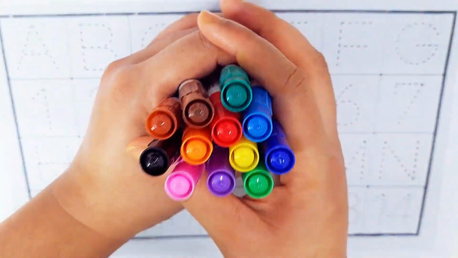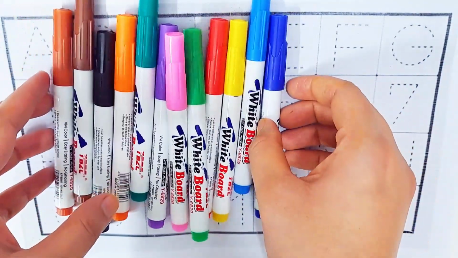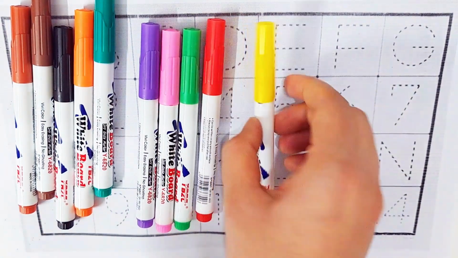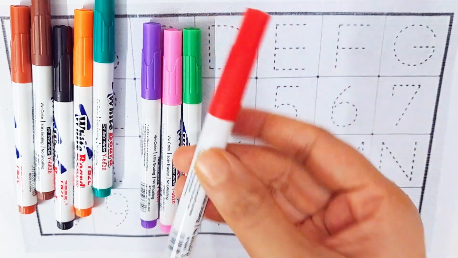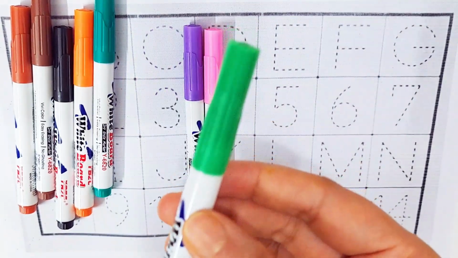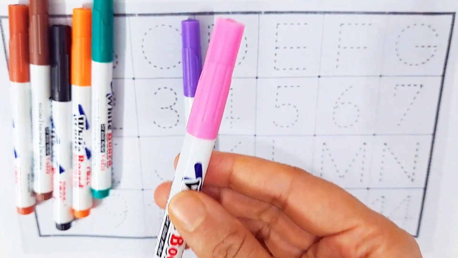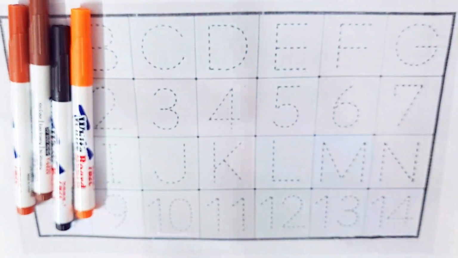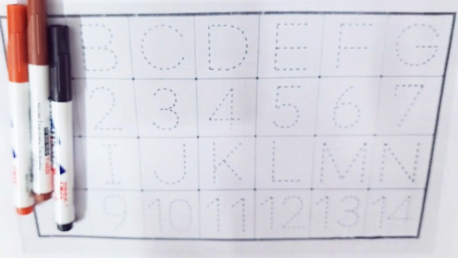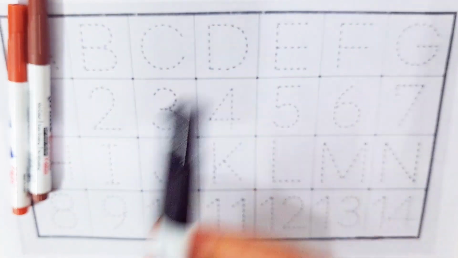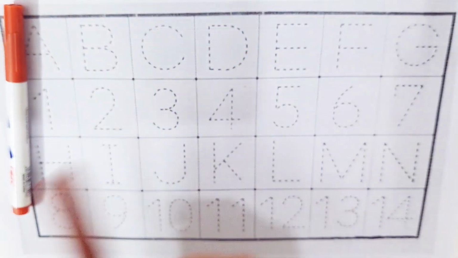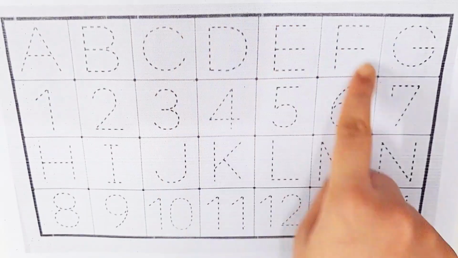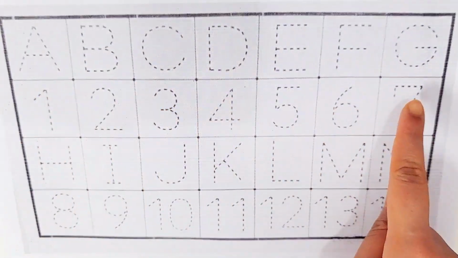Hello guys, let's learn some color names. Dark blue color, sky blue color, yellow color, red color, green color, pink color, violet color, teal color, orange color, black color, maroon color, brown color. Today we'll try to learn some alphabets and numbers.